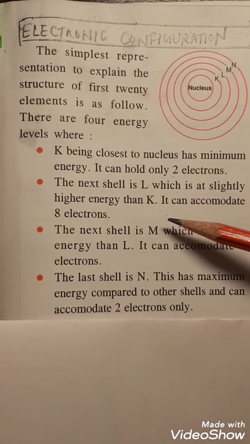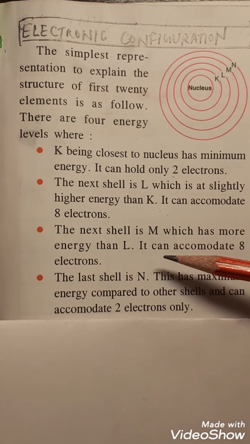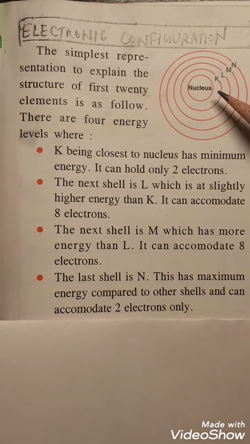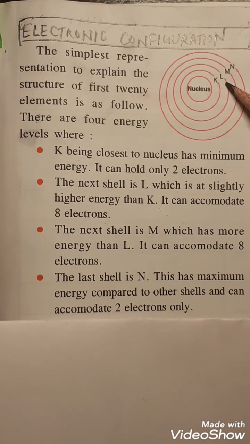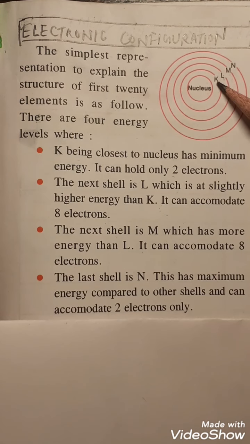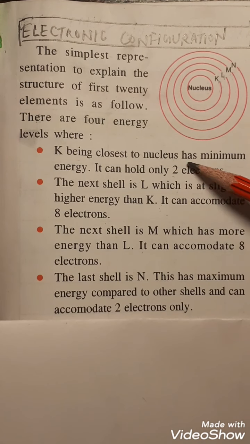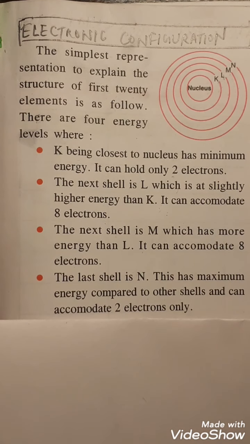Unless the previous shells are completely filled, electrons cannot move to the higher energy levels. For example, if the K shell is not completely filled, electrons cannot move to the L shell. If the L shell is not filled with a complete 8 electrons, the electrons cannot jump to the M shell. So the previous energy shells should be complete with the maximum electrons, and only then will the rest of the electrons go to the higher shells.